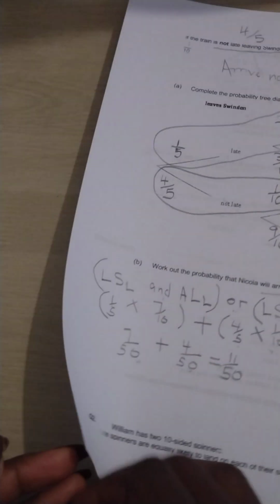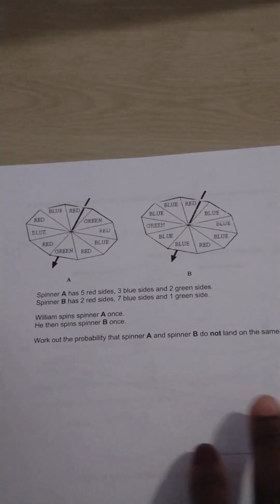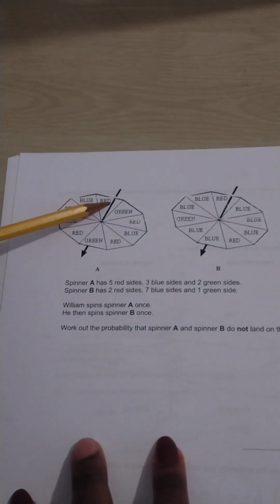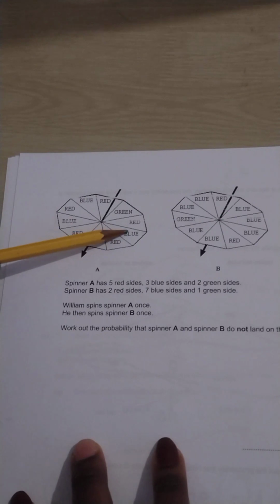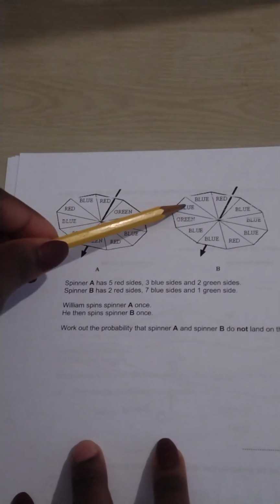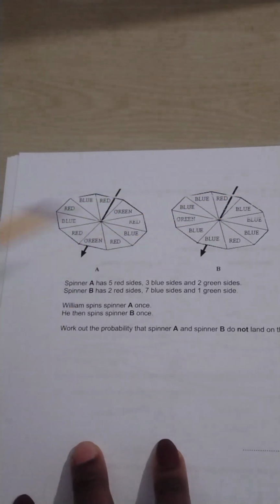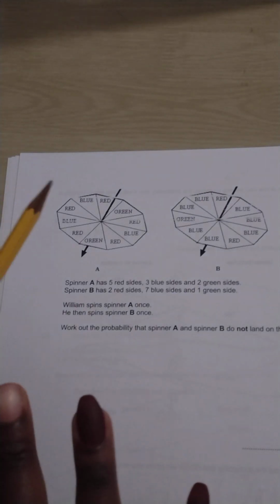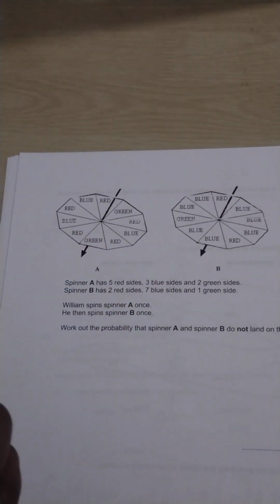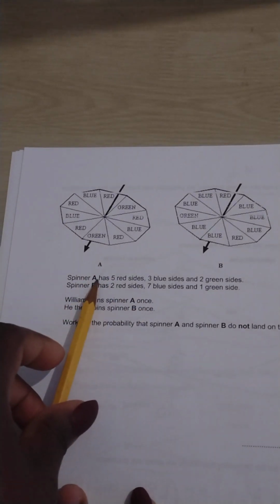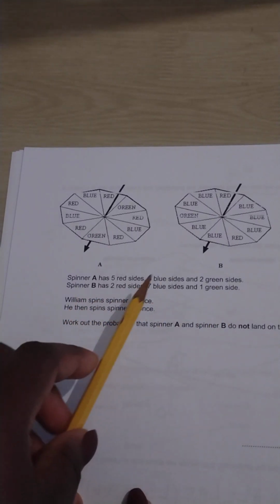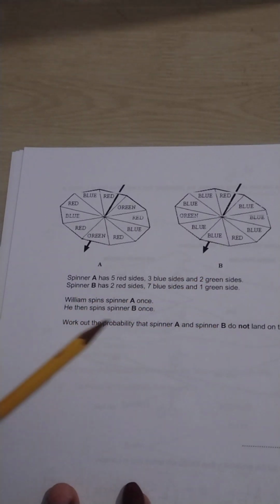Right, so let's go to the next page. These are the two spinners here, each of them 10-sided. Let's count 1, 2, 3, 4, 5, 6, 7, 8, 9, 10. So spinner A, spinner B, and they are both unbiased, so equally likely to fall on each of their sides. Spinner A has 5 red sides, 3 blue sides, and 2 green sides. Spinner B has 2 red sides, 7 blue sides, and 1 green side.